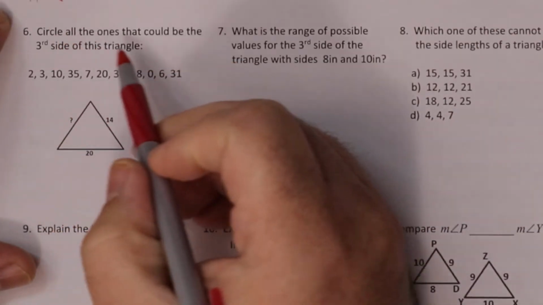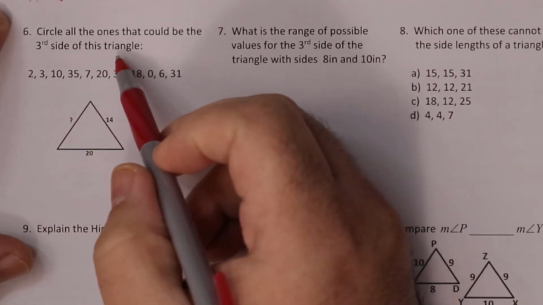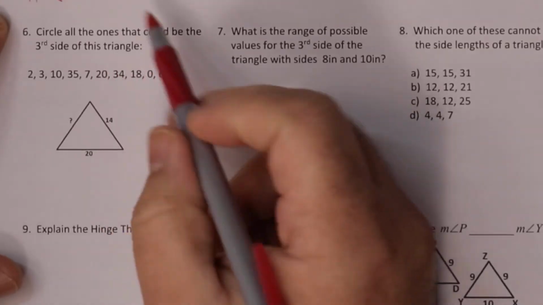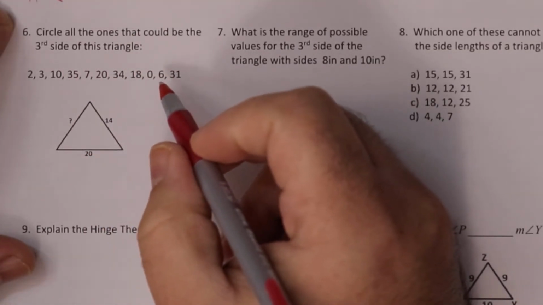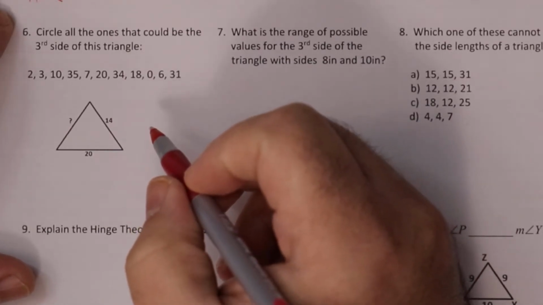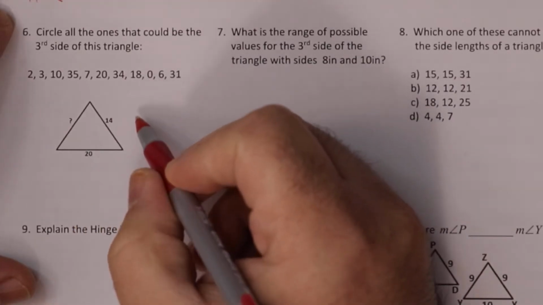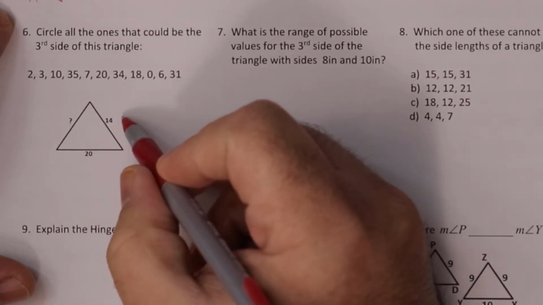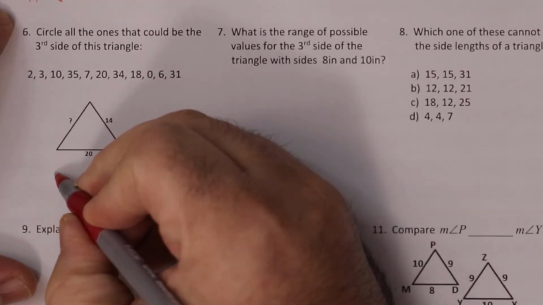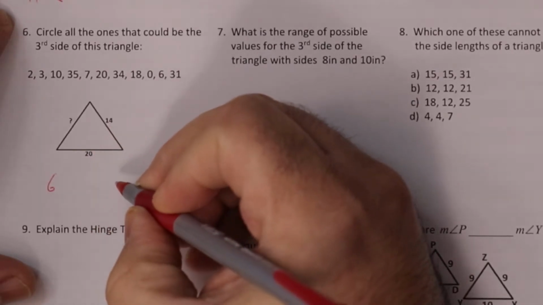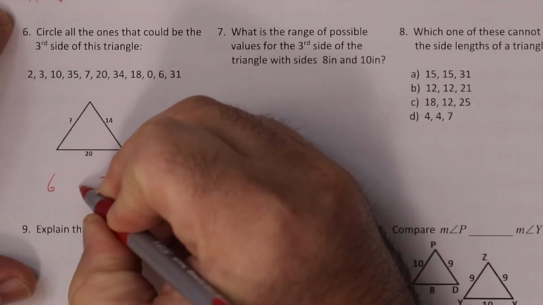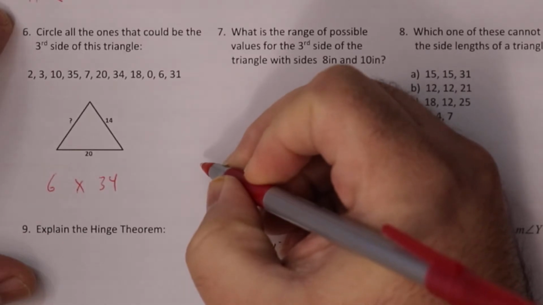Next, it says circle all the ones that could be the third side. So I kind of mentioned this one when we were doing the examples in class. This is where you would want to do the range, even though it's not asking for the range. So if you subtract 20 minus 14, that's 6. If you add 20 plus 14, that's 34. So x has to be somewhere between there.